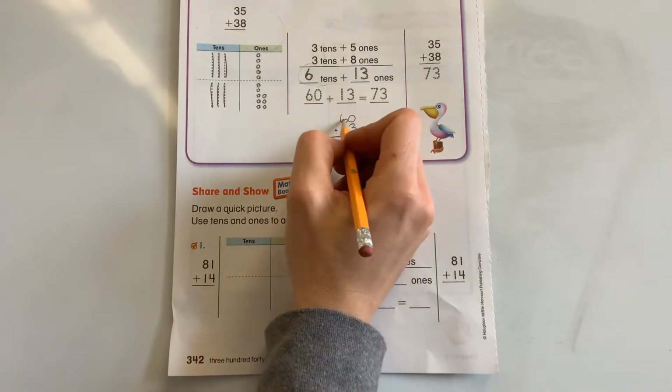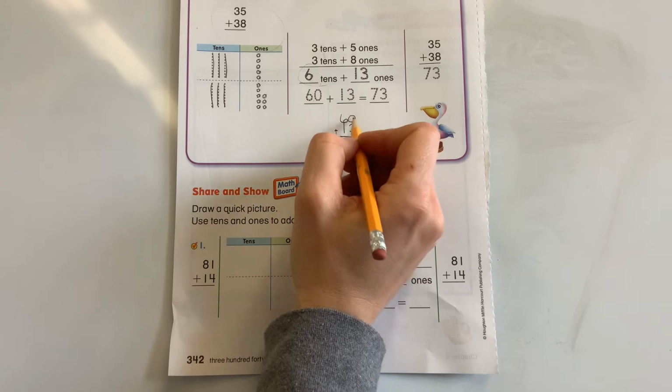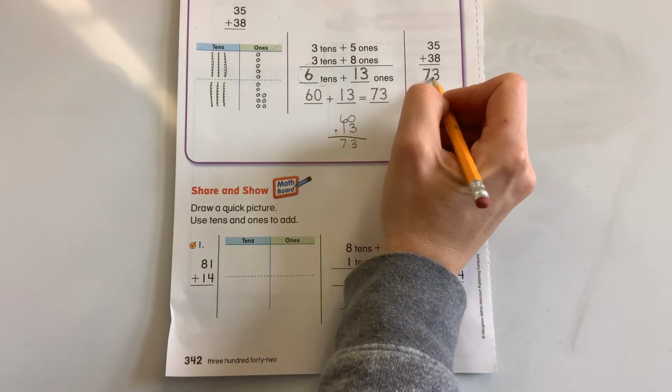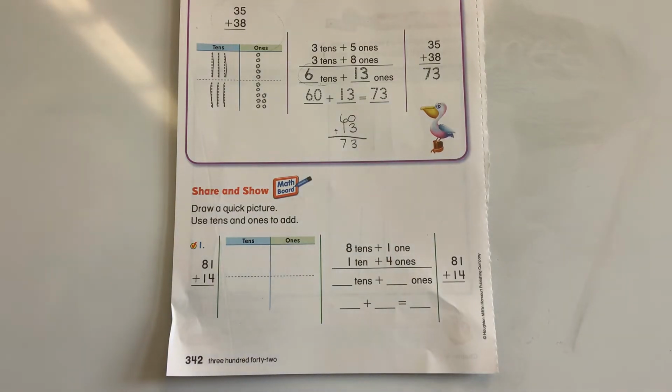Yeah, we could just go straight. 6 plus 1 is 7. And we could add our ones, which is 3. So 35 plus 38 is 73. All right. Let's move on.